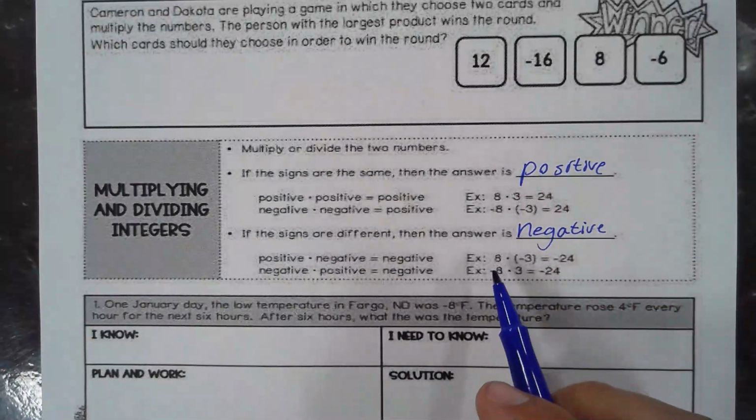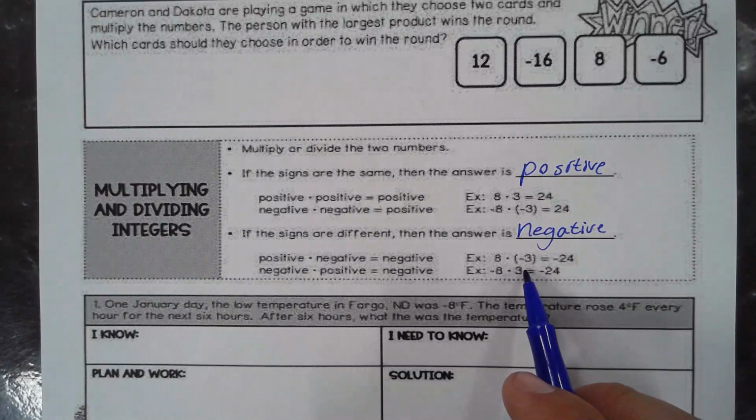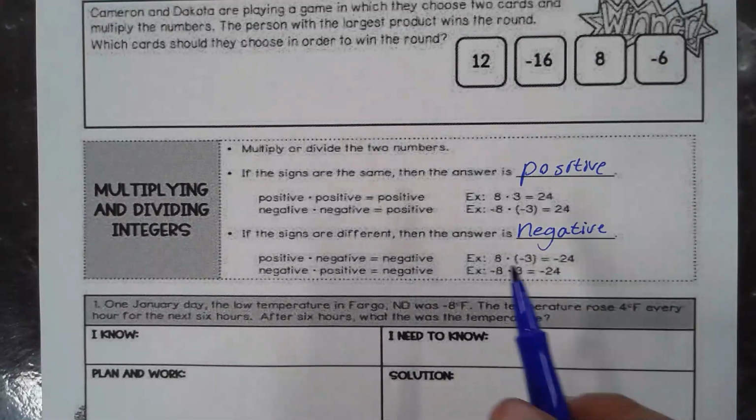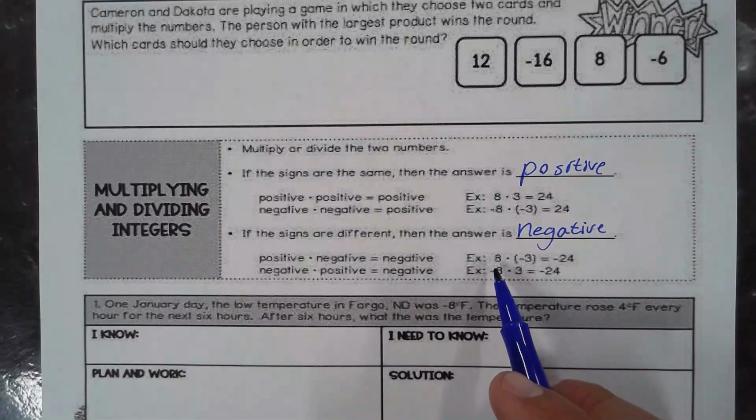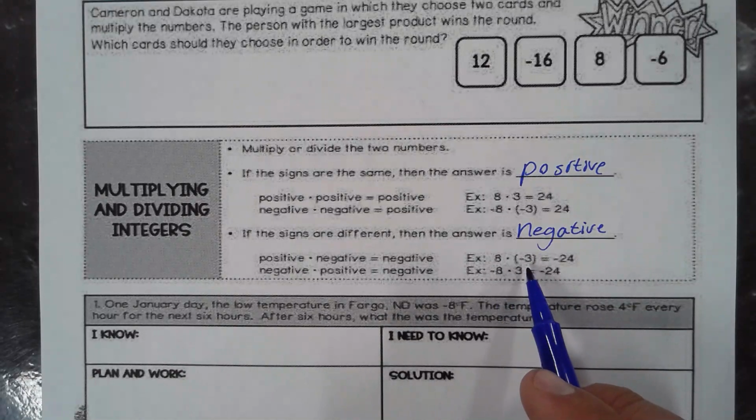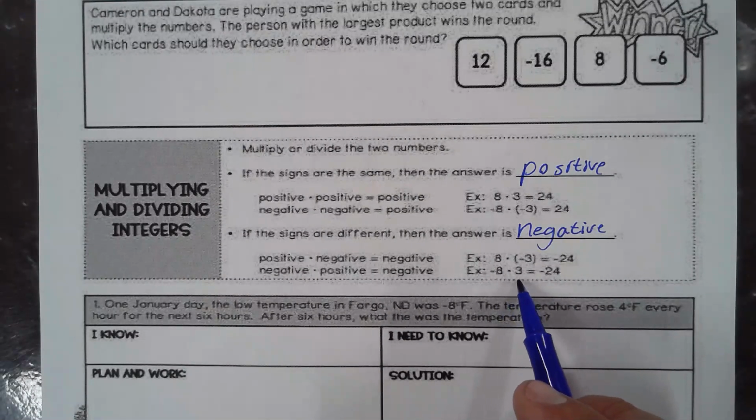So here are the examples down here. 8 times a negative 3 is a negative 24. Or negative 8 times 3 is a negative 24. So that's positive 8 on the first one and negative 3. On the second one, it's negative 8 and a positive 3.